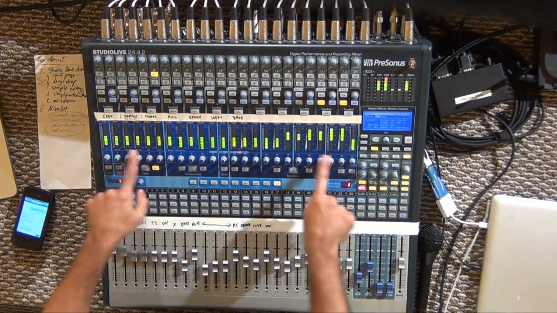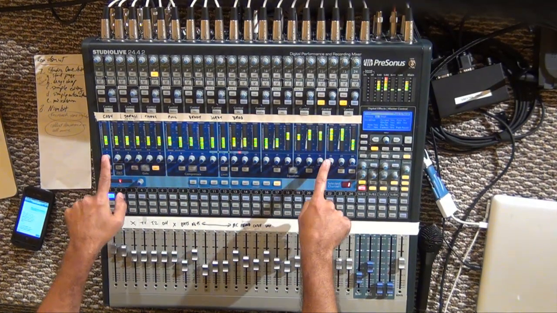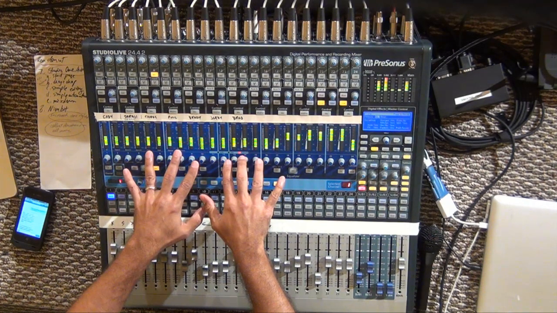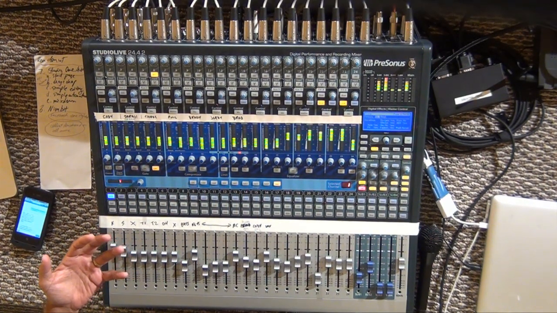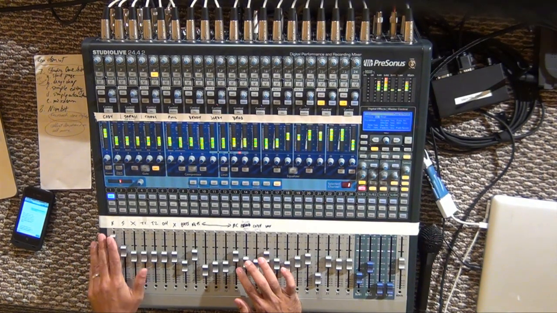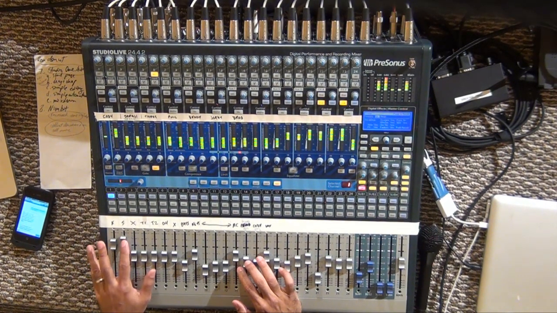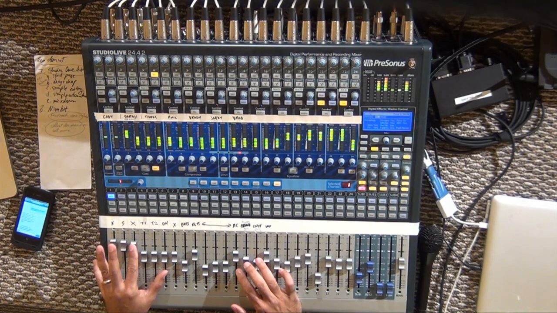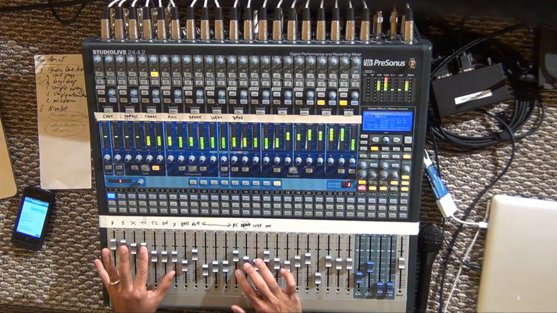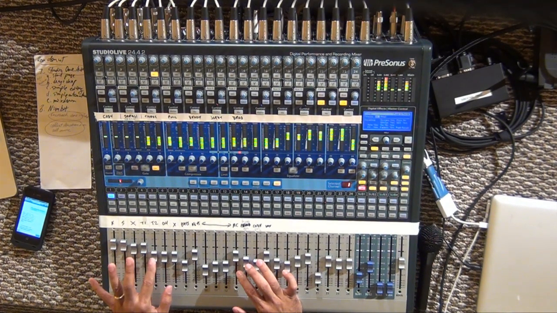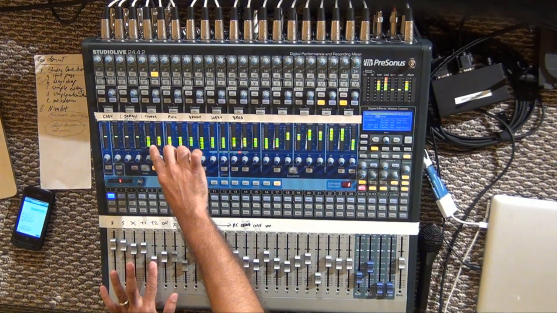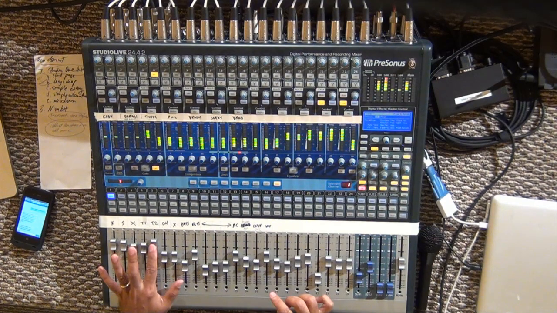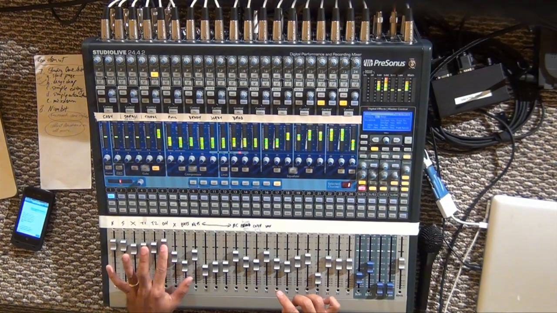Now, the LEDs right here in the center are actually showing me if my fader position is above or below that recall point. So all I have to do is move the faders to the null position. It's just like a guitar tuner. If I go too far, it'll be above. If I go below the null position, it'll be below. And I just push the faders up to the null position.